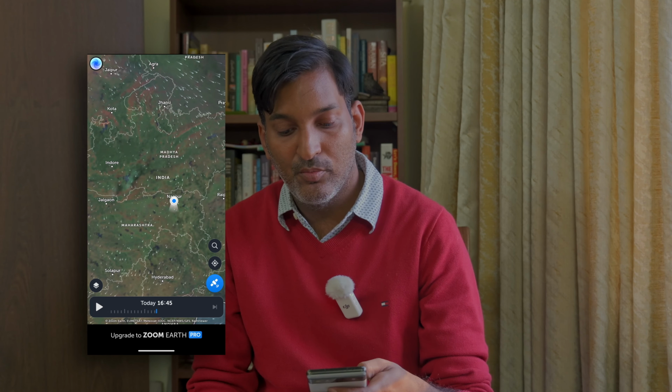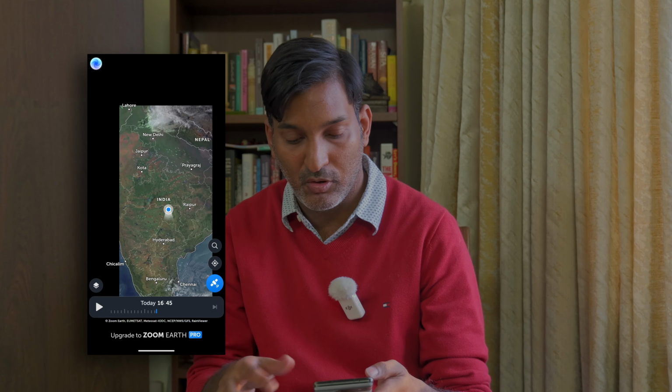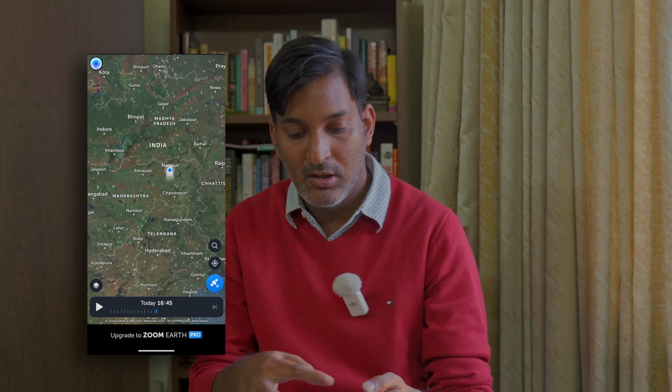So it helps you plan where the clouds are moving, or if the clouds are going to come to your location. And as you can see, it's currently very clear all over India, but it's very helpful when there's monsoon time and such.